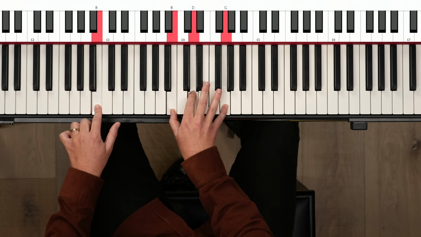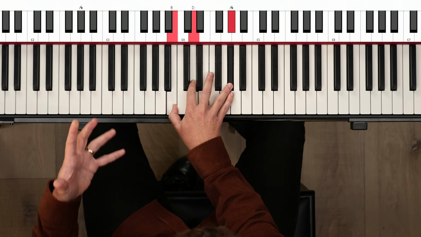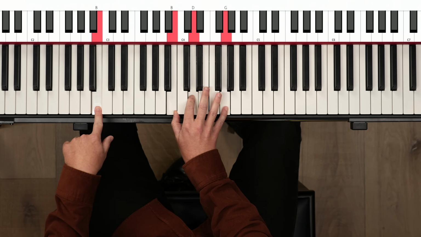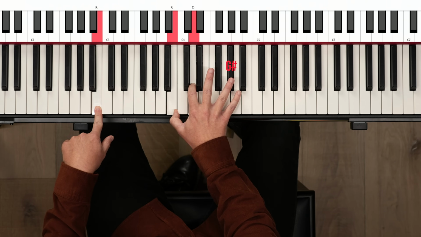So that's all we have to think about. In that moment when we're going from G to G sharp diminished, we don't have to think, okay, what are the notes of a G sharp diminished chord? We just have to think, okay, I'm currently on this chord, and let's just change the G to G sharp. And so this is what it could sound like if I mixed and matched all of these different levels together.